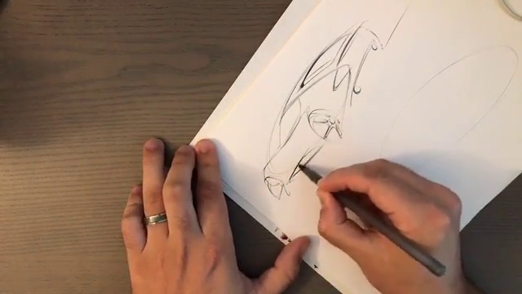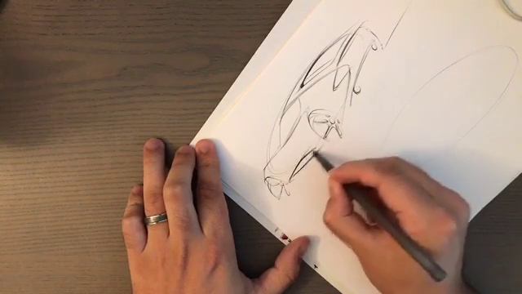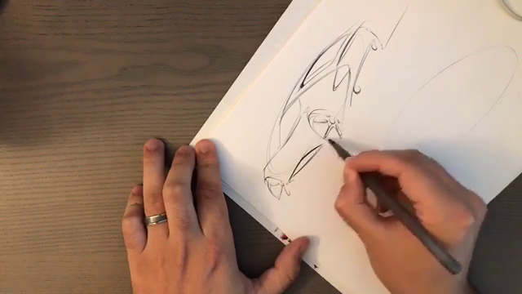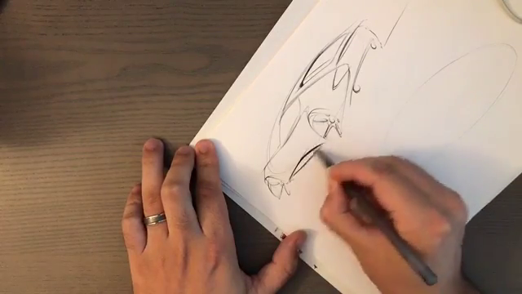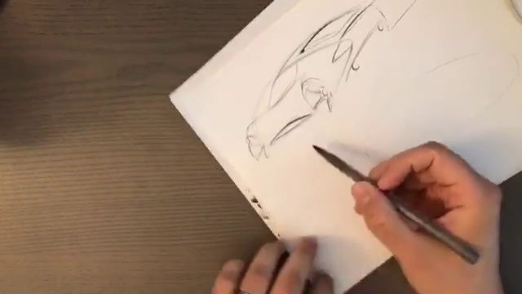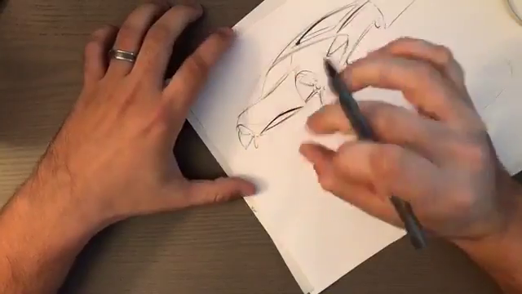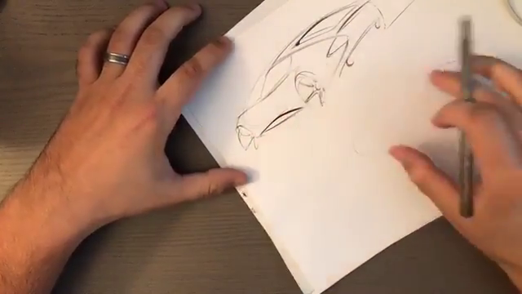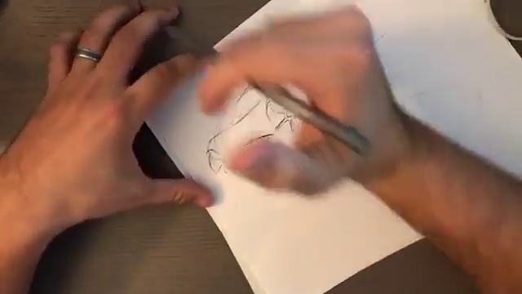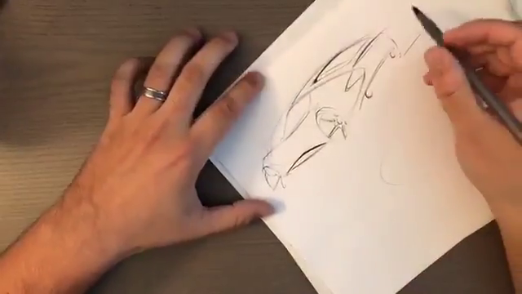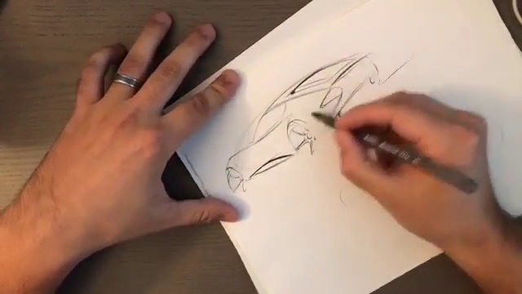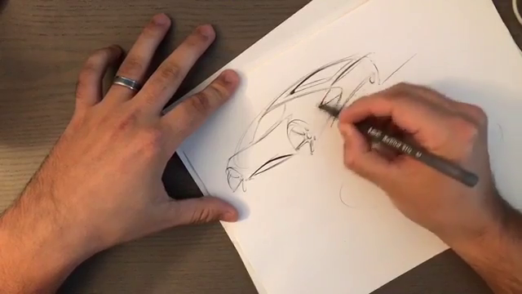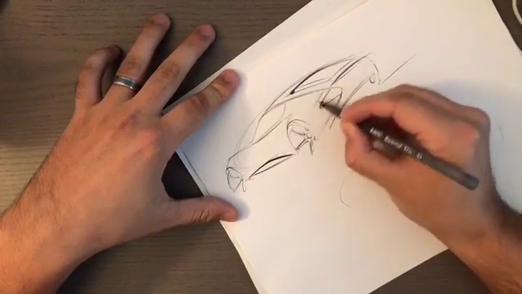Where is the light coming from? And every line, every surface that is facing down should have a thicker line compared to lines that are facing up. So that's the one simple rule that you need to keep in mind when you're deciding the line weight of your design features and stuff.